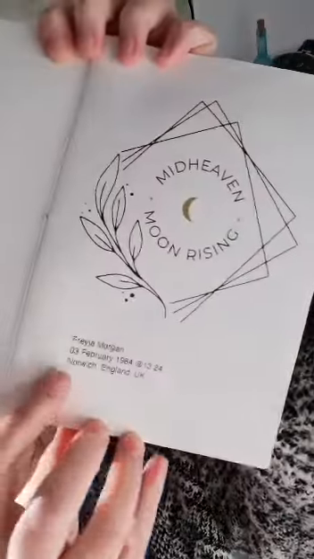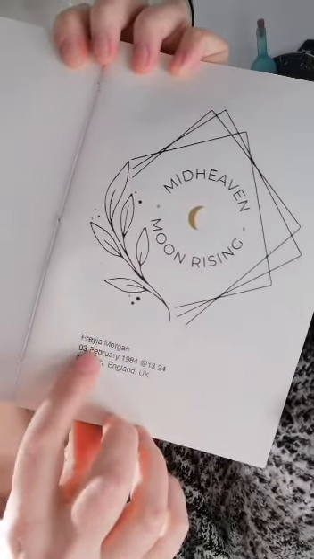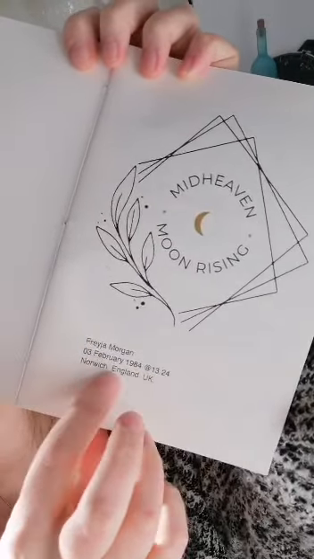Yeah, so basically, your moon phase reading and guide to the next 12 months. And I'll go really simple, really kind of basic. First page is your name, date of birth and time of birth and place of birth.